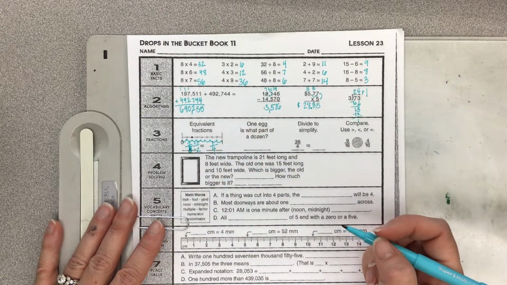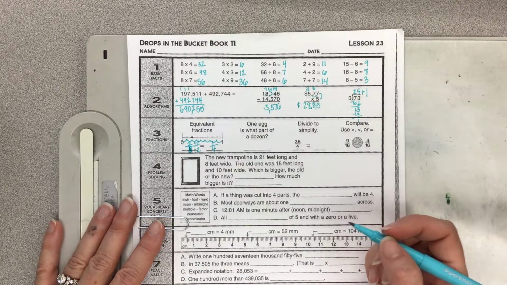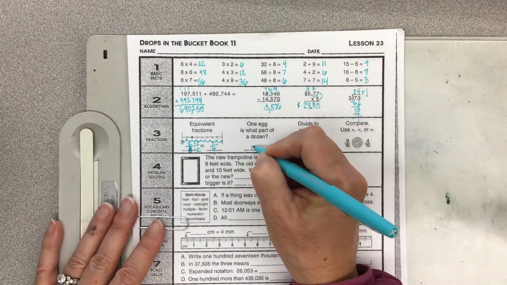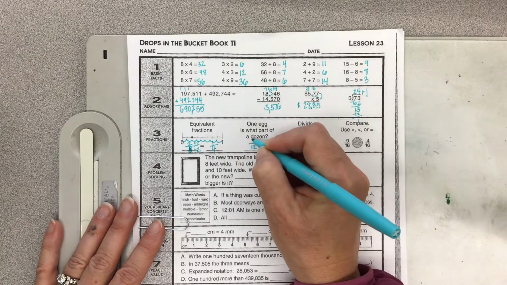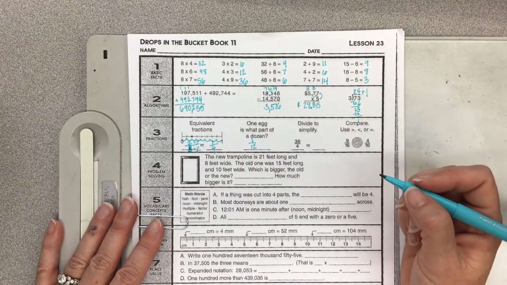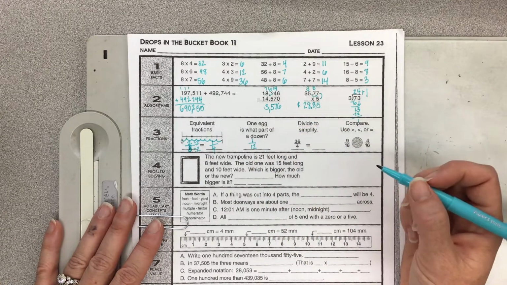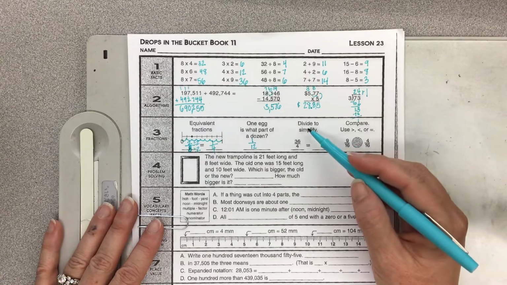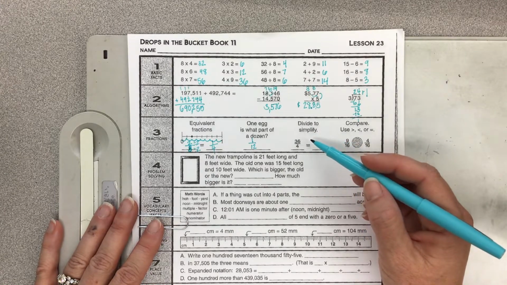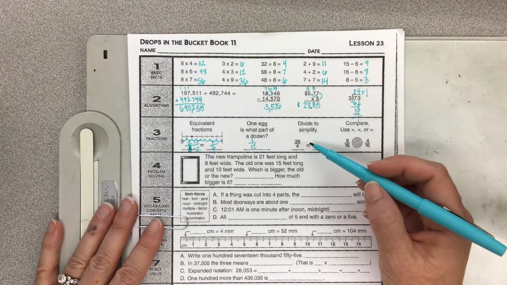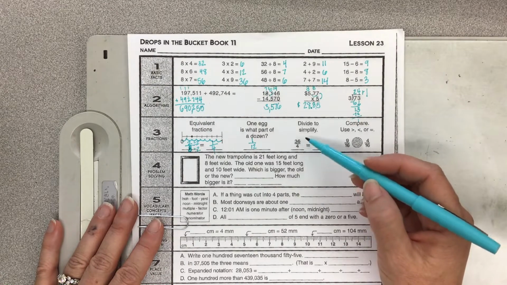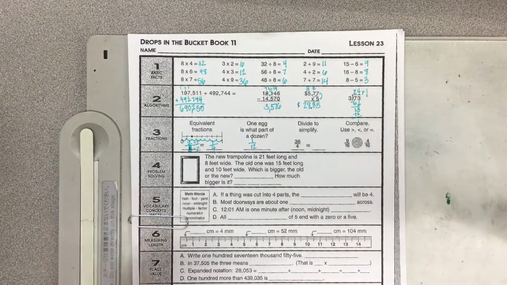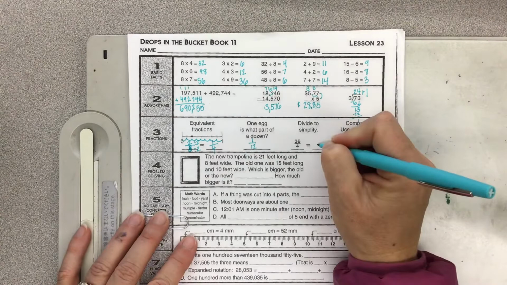An egg is what part of a dozen? So how many eggs are in a dozen? 12. And if you have 1 of them, you would have 1/12, just like our inches and feet question from last week. Divide to simplify. It's a unit fraction. So we can read this up and down, right, Brandy? 36 divided by 4. 9. You got it.